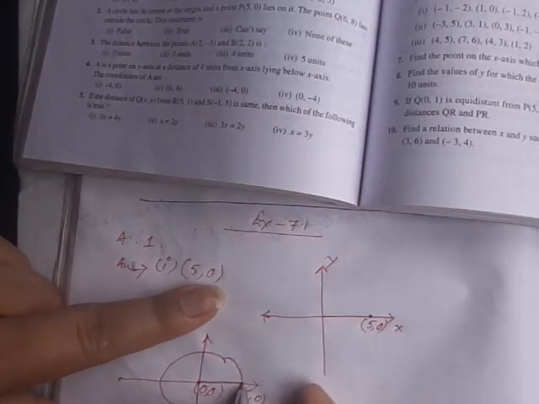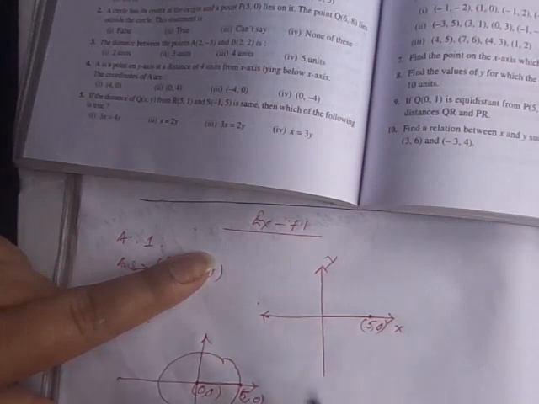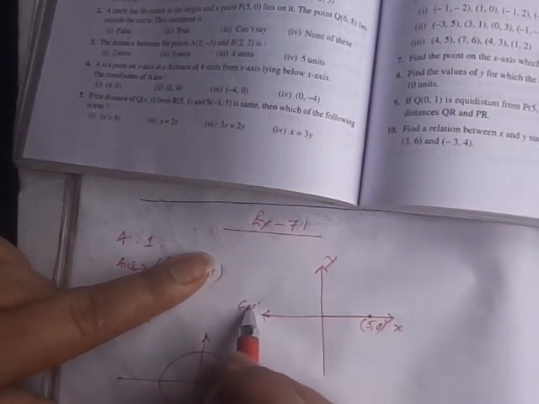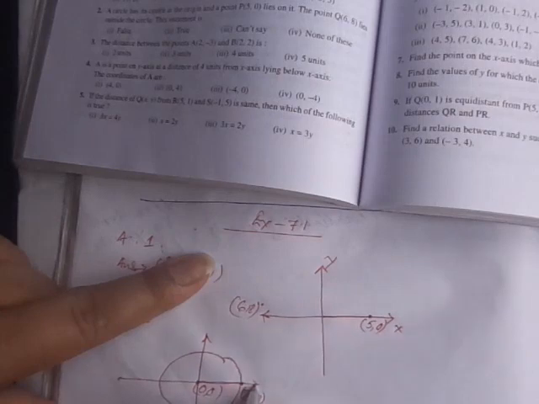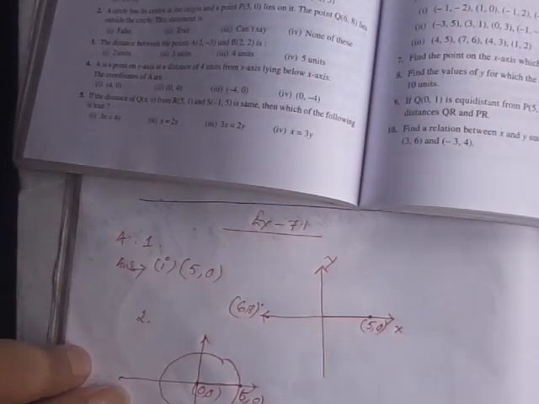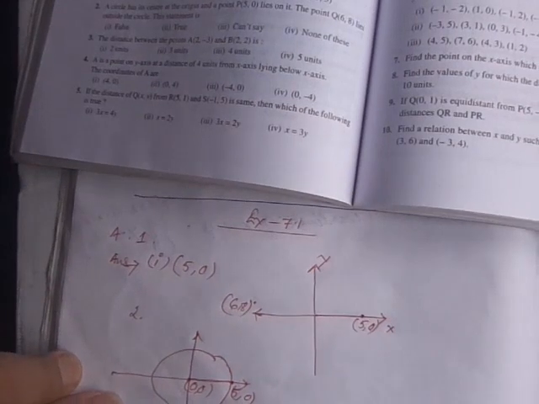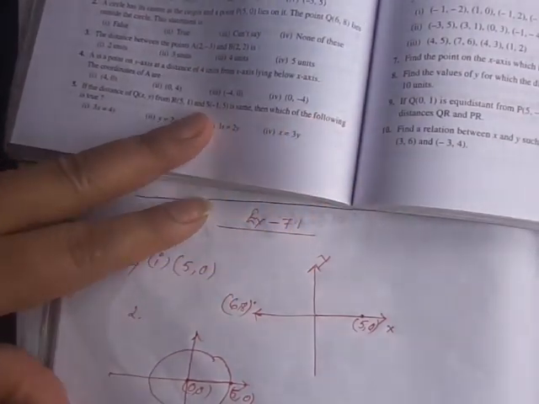From here to here is 5. 6, 8 means we go beyond this point, somewhere here. So the point 6, 8 lies outside the circle. If it were 4, 1 or 4, 2, those may be inside the circle. But for 6, 8, see the abscissa: this is 5, so 6 means you will be beyond this point. So it is outside the circle. So this statement, the point Q outside the circle, is true.